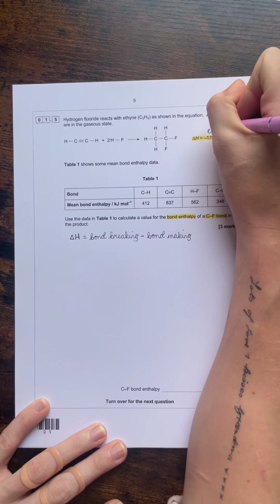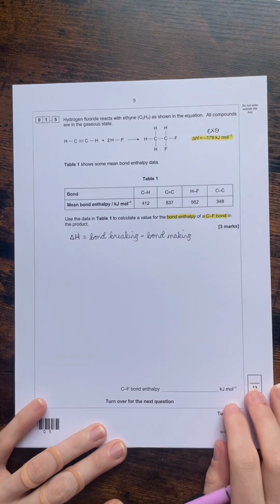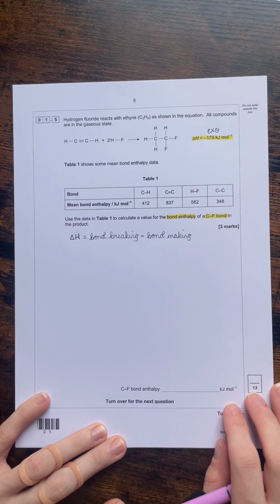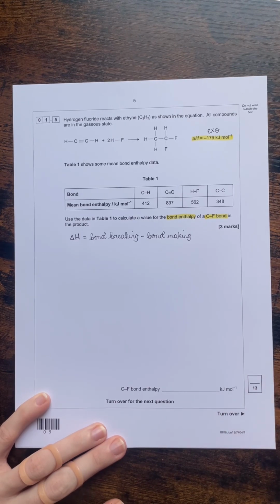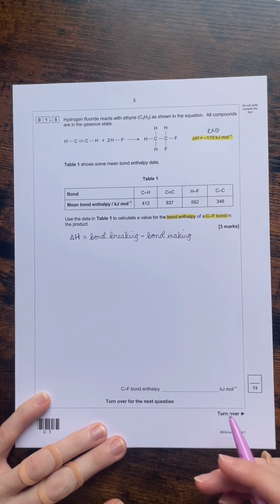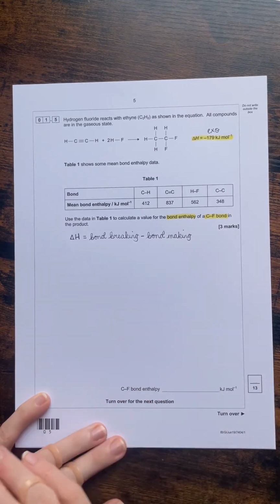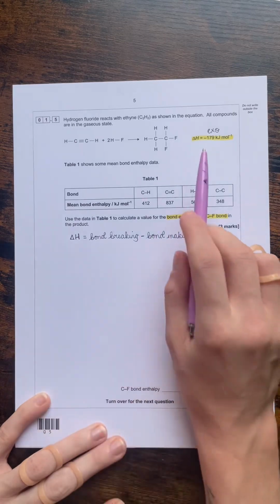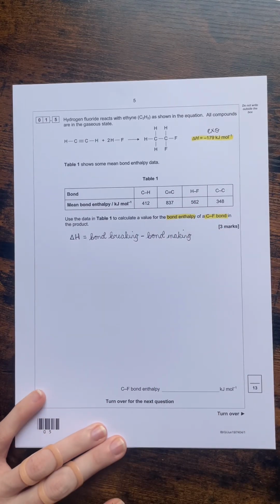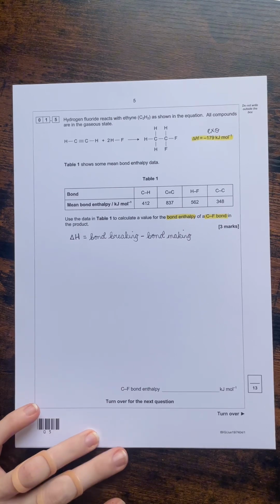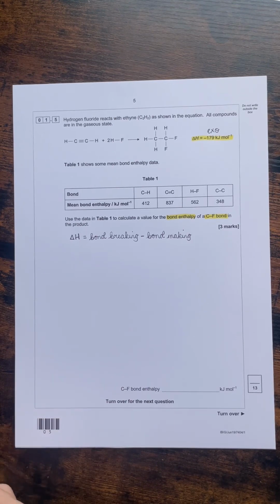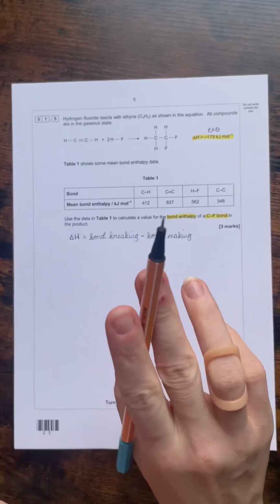I'll just note that down for your reference. So at this point, we can then figure out how many bonds we're breaking, how many bonds we need to make, and we can sub that into this equation. So we know delta H is minus 179. In terms of bond breaking, what I'm going to do to make sure that I've included all of the bonds is I'm going to just cross through them as I go with this blue pen here.